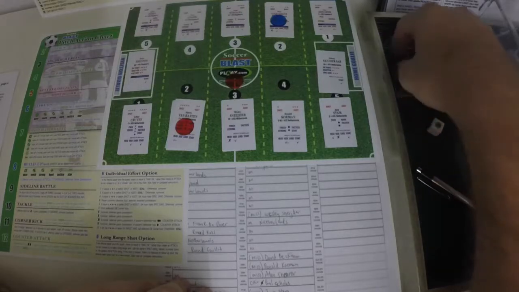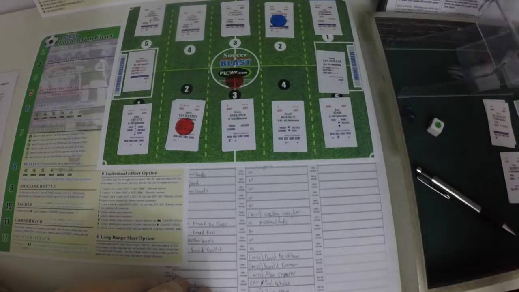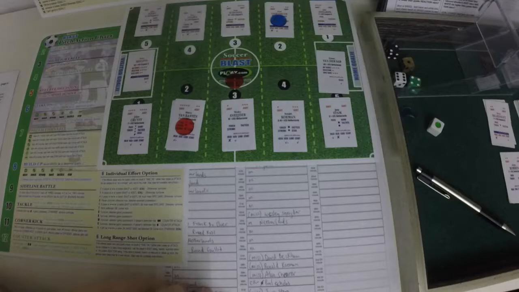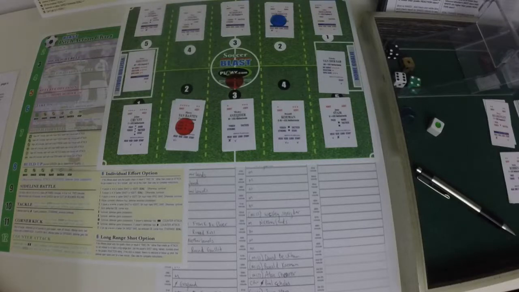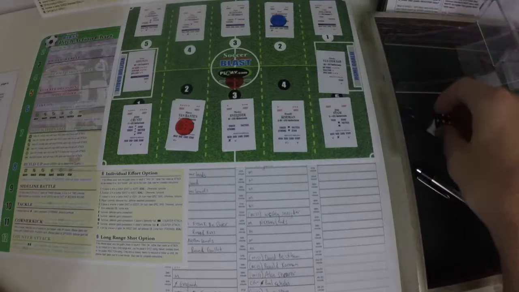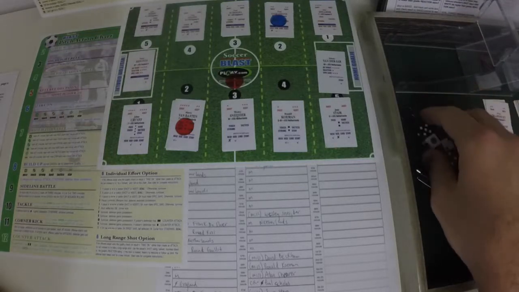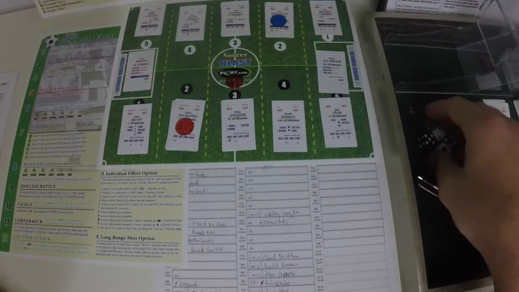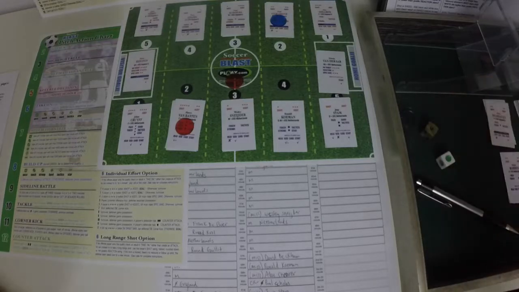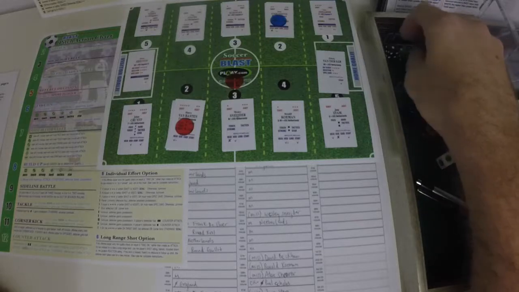So let's see what happens on the corner kick here. All right, so that's a 1, or I apologize, I'm reading the gold die there, so 4. So 4 says attack, no squares. So we're going to go right into attack, and there's going to be no squares, which essentially means there's going to be no defense. So it looks like somebody's out of position, so we're going to check it out and see what happens when we roll here. Okay, so that's a 2.